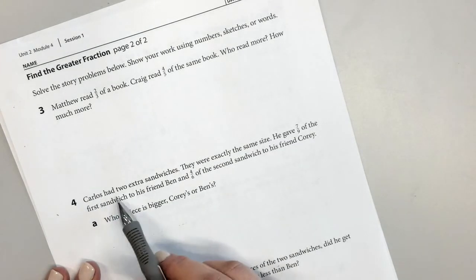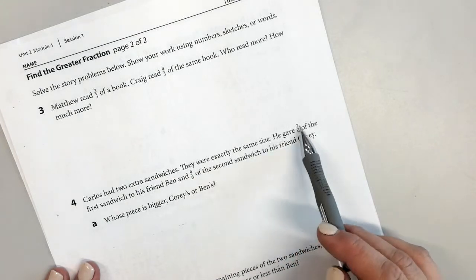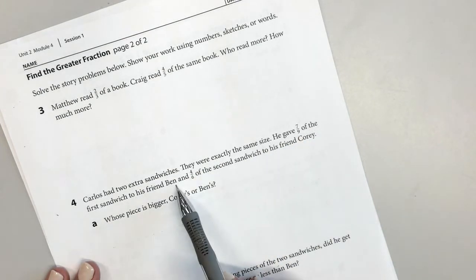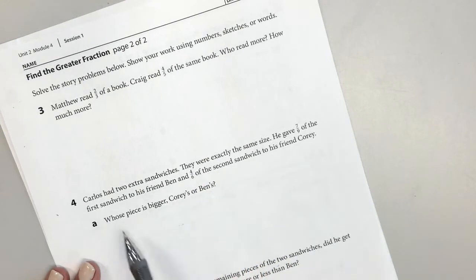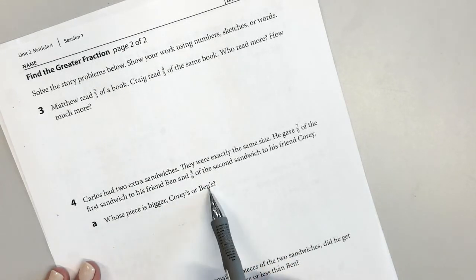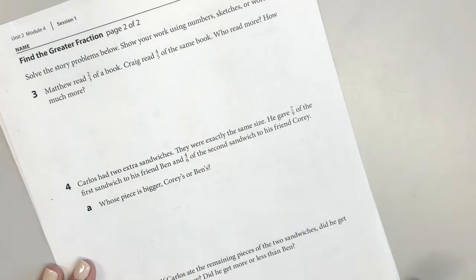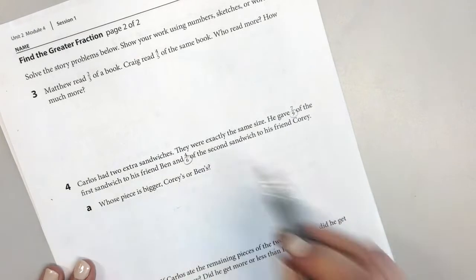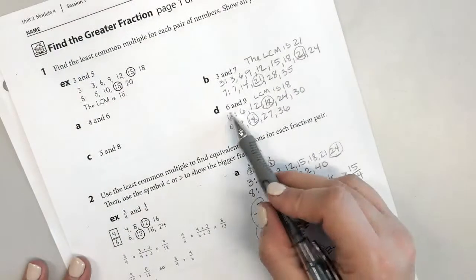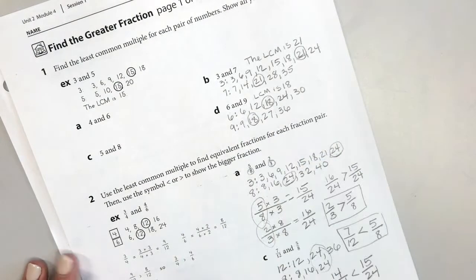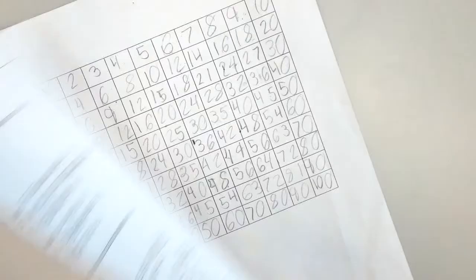Number 4, Carlos had 2 extra sandwiches. They were exactly the same size. He gave 7/9 of the first sandwich to his friend Ben and 4/6 of the second sandwich to his friend Corey. Whose piece is bigger, Corey's or Ben's? Well, in order to do this, I need to figure out a common denominator, and I've already done 9 and 6 on the other side. Let's see what their least common multiple was. 6 and 9, it was 18. So in order to find my common denominator, I'm going to make it be 18.